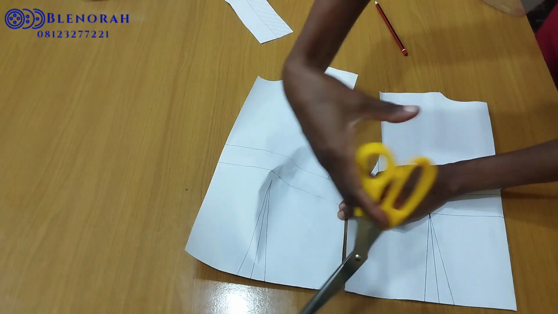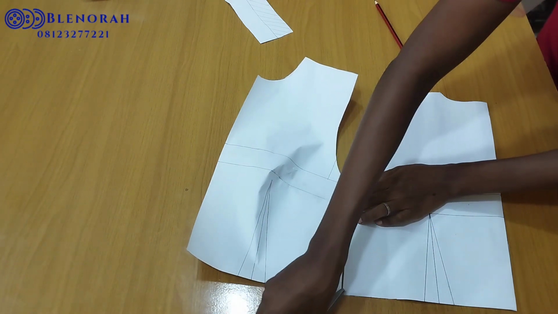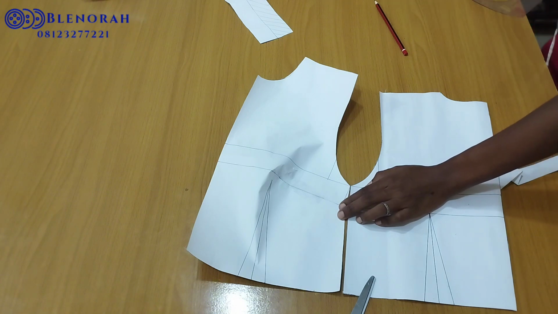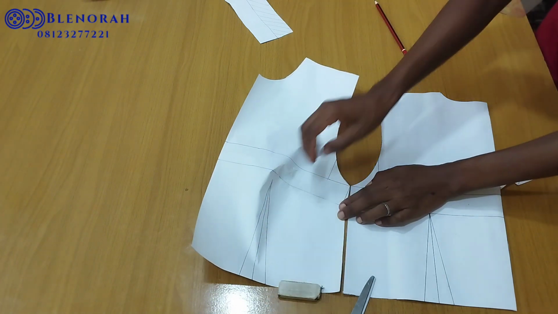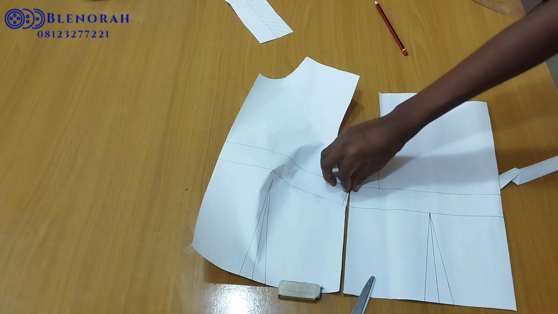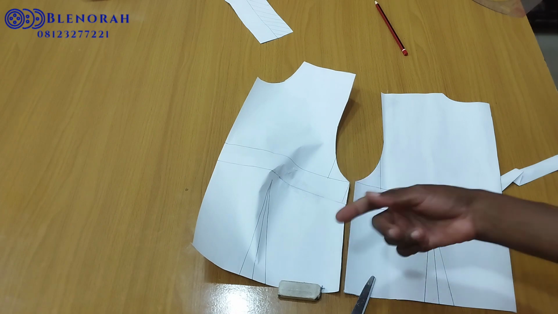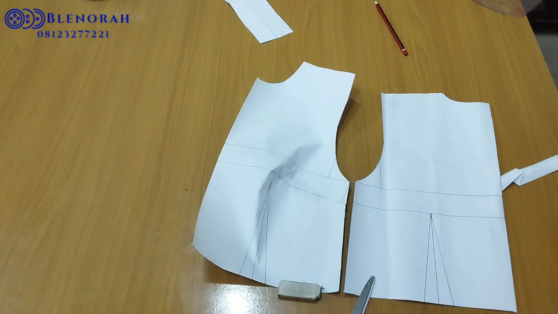Let me hold this with my scissors so you can see. Can you see that they match together? So that's what I'm trying to show: once you close your bust dart and sew it, it will match together.